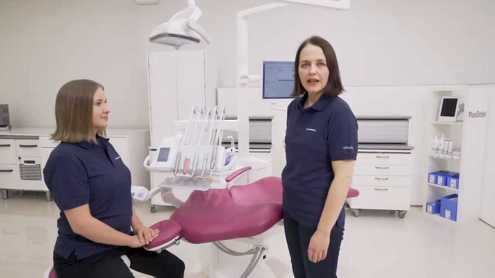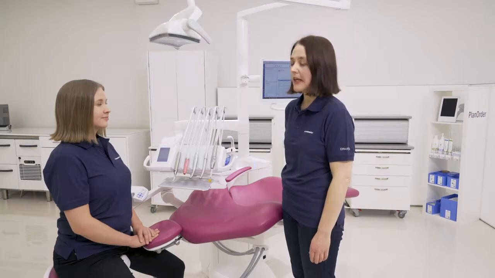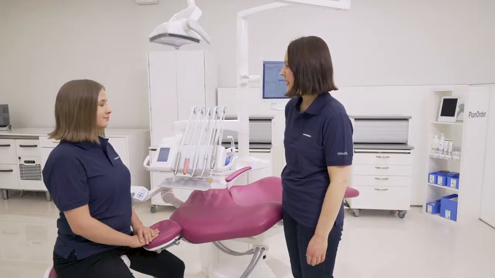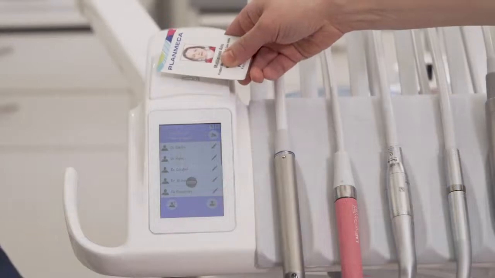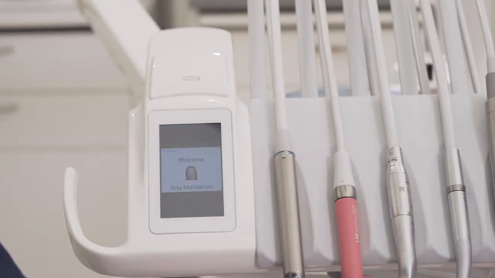If you need more than 8 user profiles, or if you want to get your user profile available with another dental unit of the clinic, it's a good idea to have Planmeca Plan ID system. The system works so that you show your own ID card to the reader, the system recognizes you, and so you have your own personal settings available with any dental unit in the clinic.